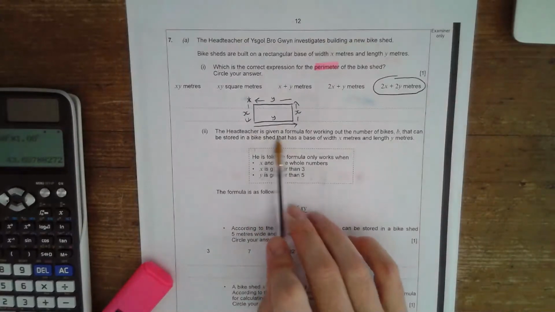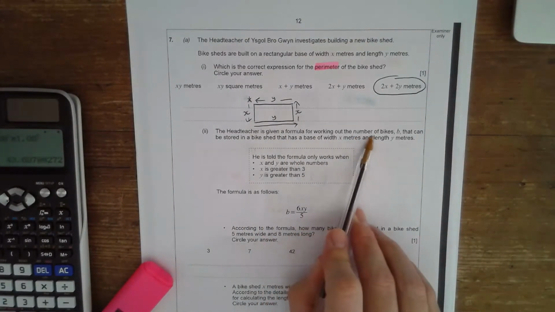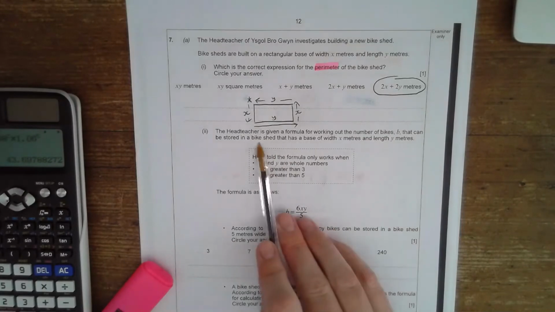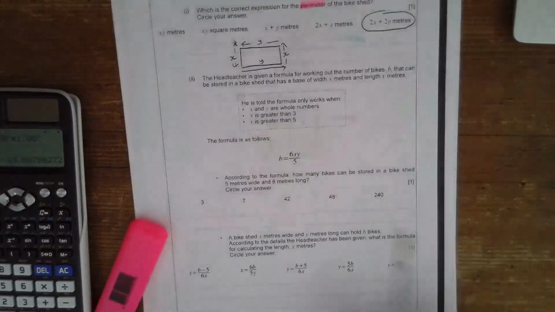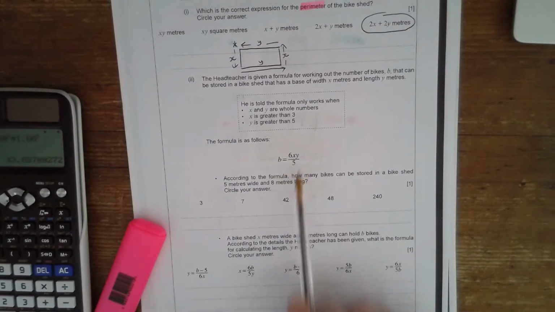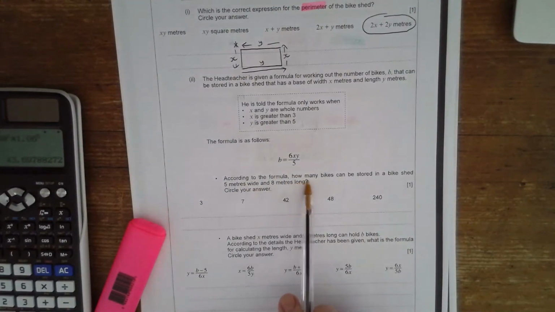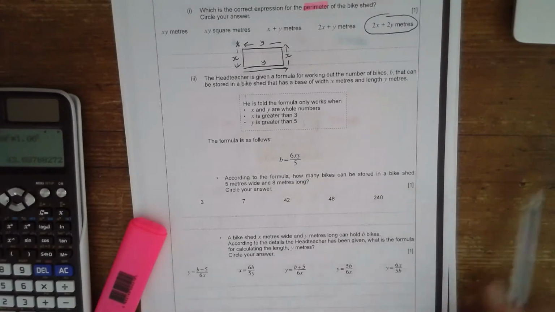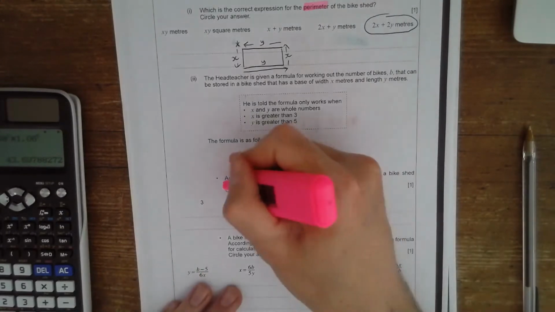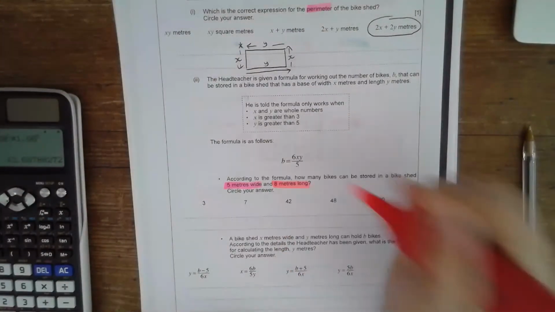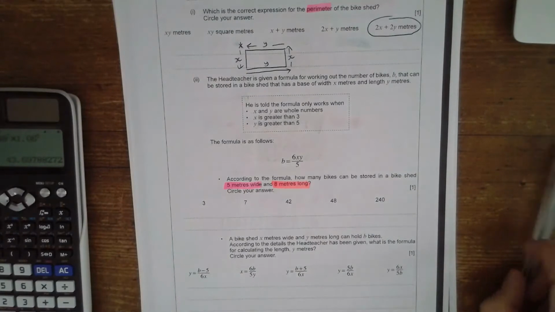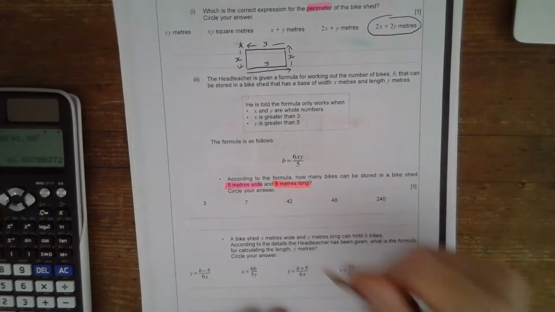It then says the head teacher is given the following formula to work out the number of bikes, B, that can be stored in a bike shed that has a base of x and a length of y. The formula is as follows. B equals 6xy over 5. According to the formula, how many bikes could be stored into a bike shed with a width of 5 meters, so x is equal to 5, and a length of 8 meters, so y is equal to 8.